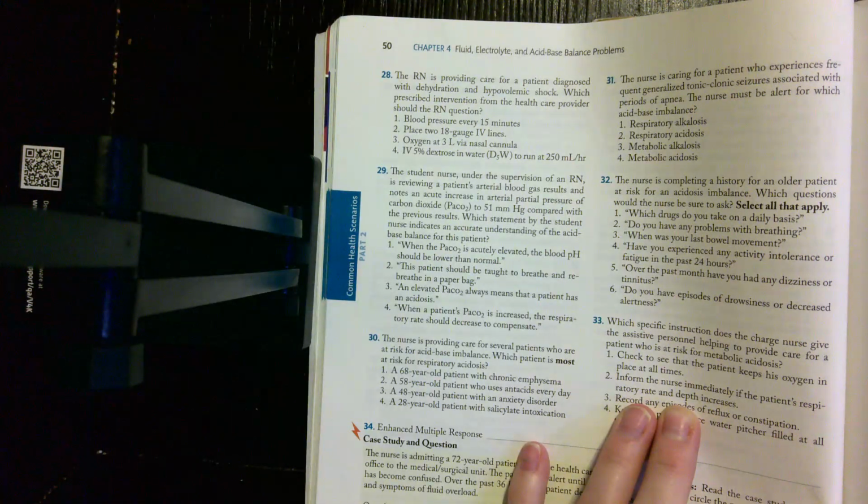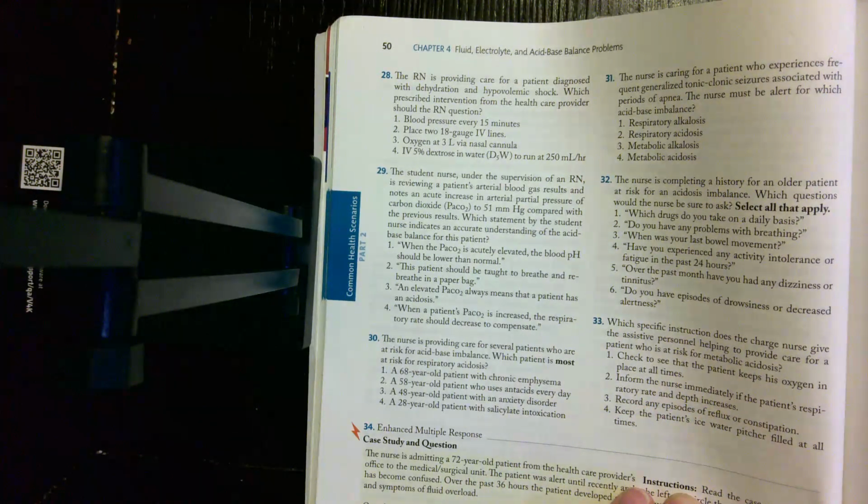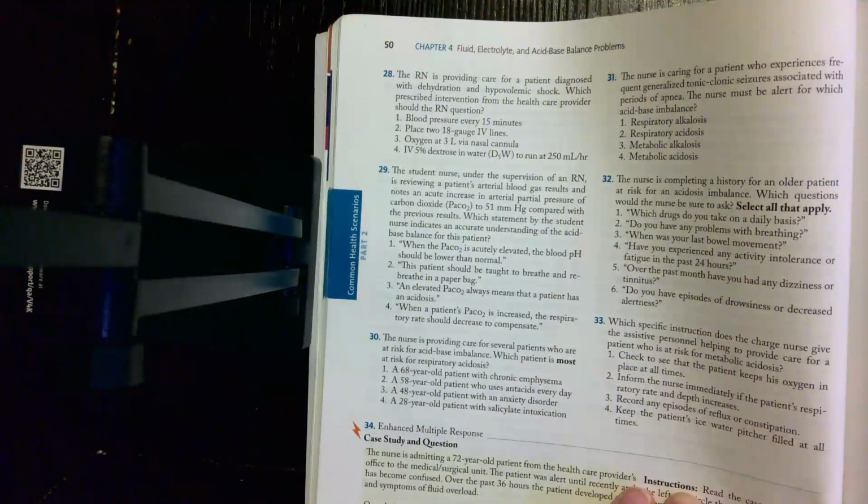Also, we're going to be looking out for urine output, quality of urine, how much is coming out, are they retaining, and so forth. Eyes and nose, daily weights, those are things that we're going to be definitely concerned about.